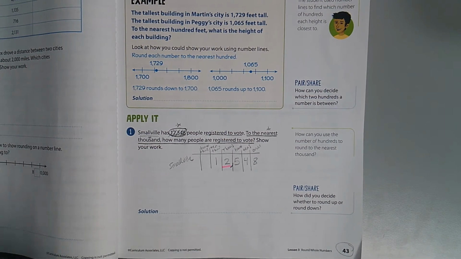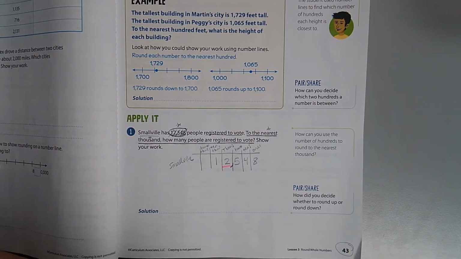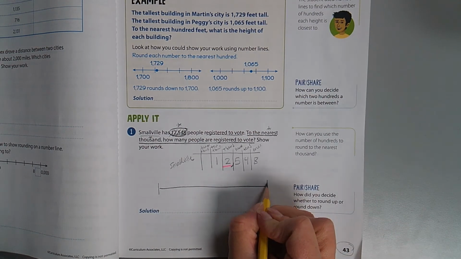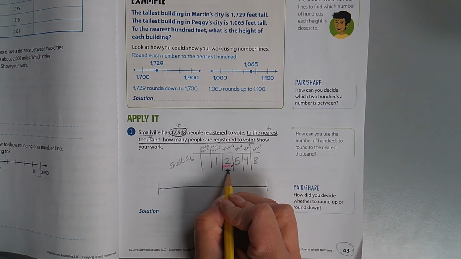Okay, so then now that I know where my place value is that we're going to round to, we need the next tool. What is the next tool that we are going to use for this problem? It is a number line. So based on our place value chart, we know that we're going to focus on our thousands.